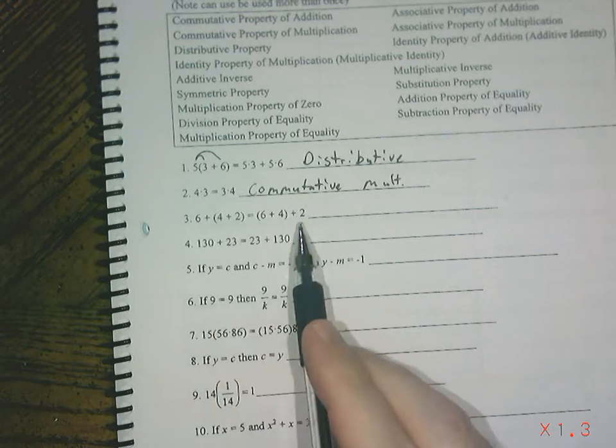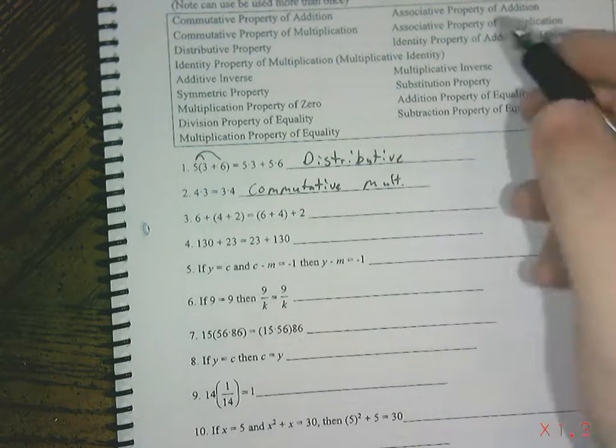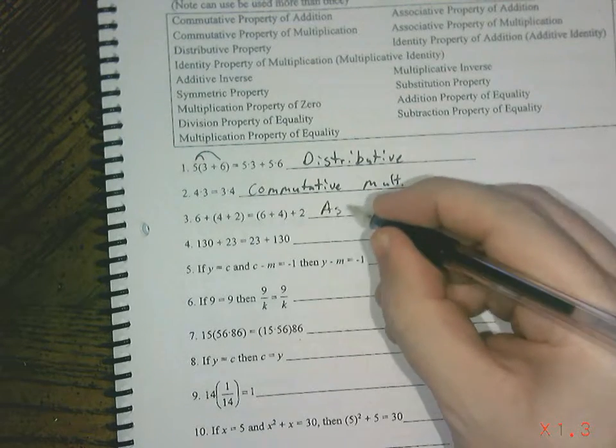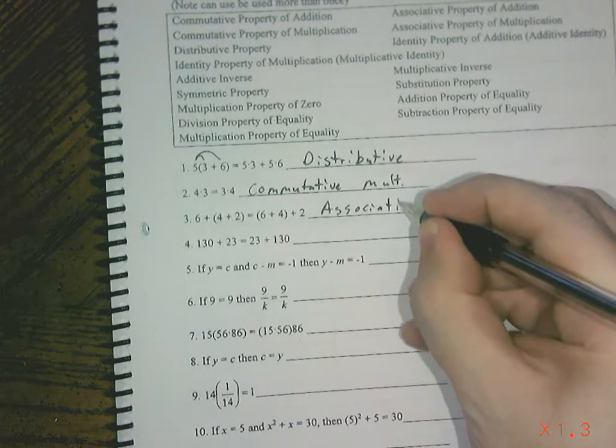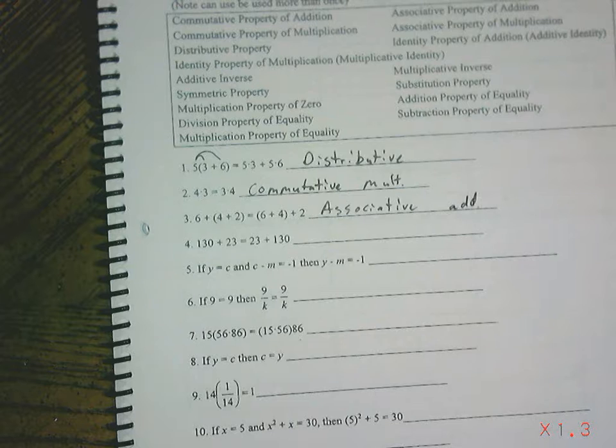And here they just changed the parentheses. I just kind of talked about that. That's the associative property. It says this is addition, so associative addition. Okay, again, you're just matching these things up with your notes. And that's all you have to do basically today.